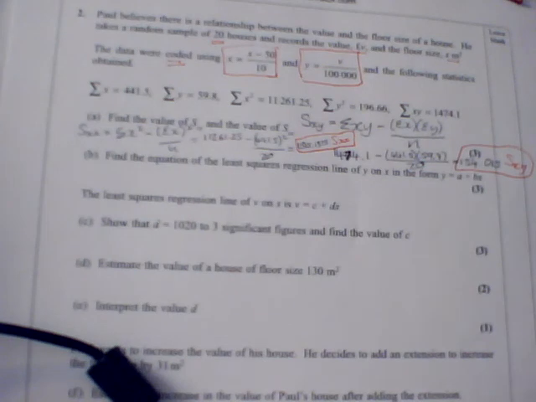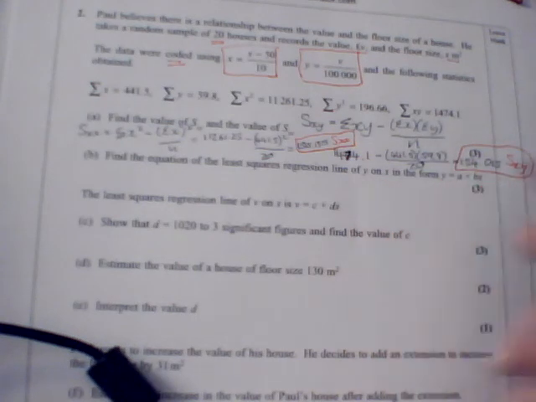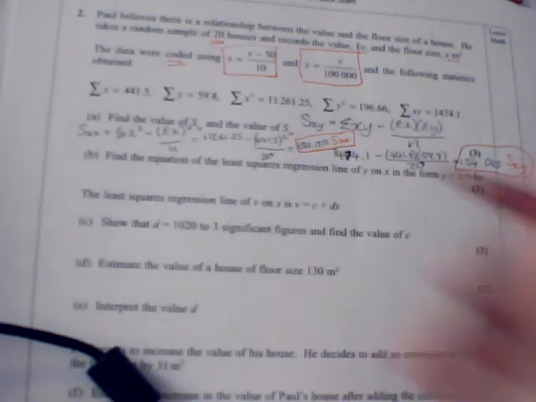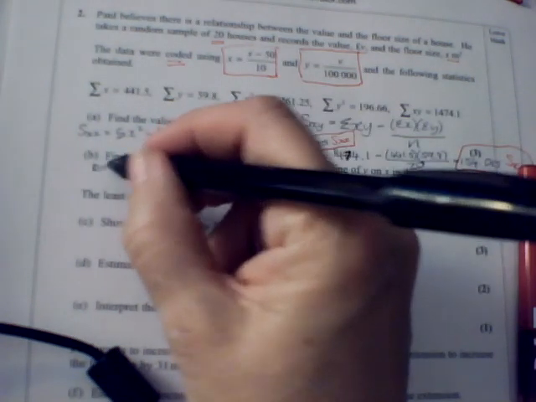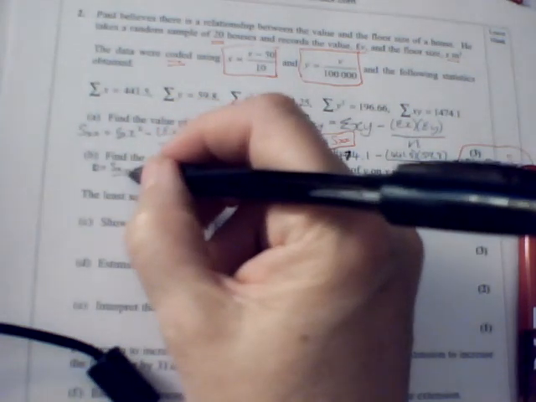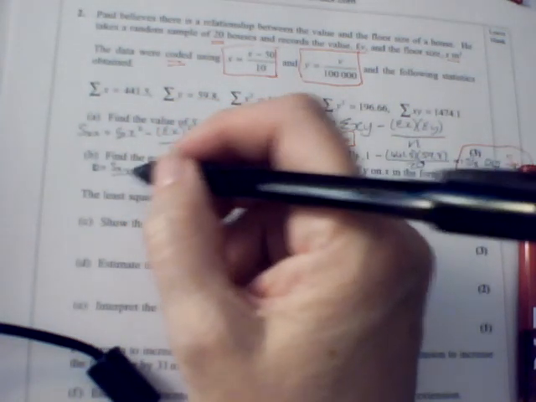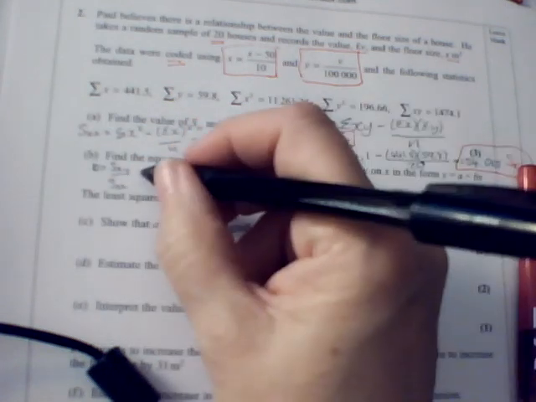Right, okay, so part B. Find the equation of the least squares regression line of y on x in the form y equals a plus bx. Right, so I have got here that b equals S of xy divided by S of xx. I think I might have just worked those out.